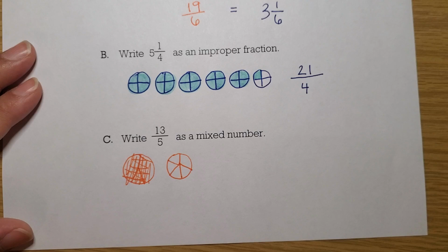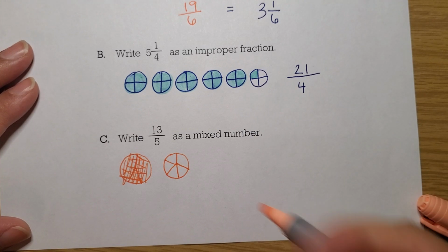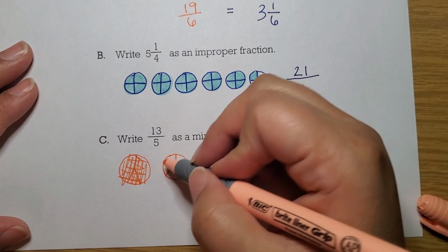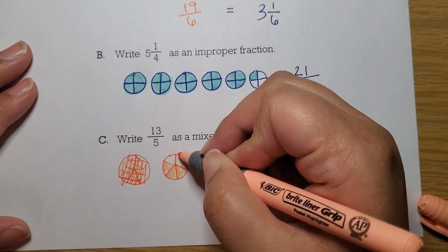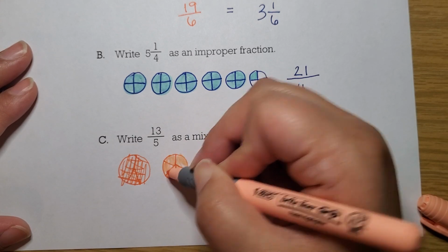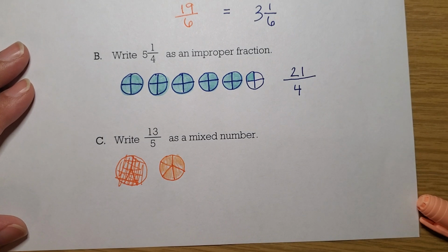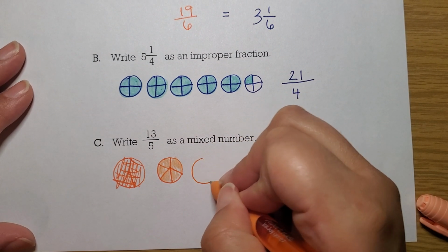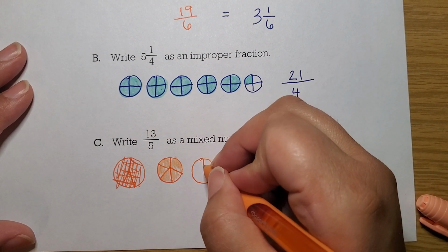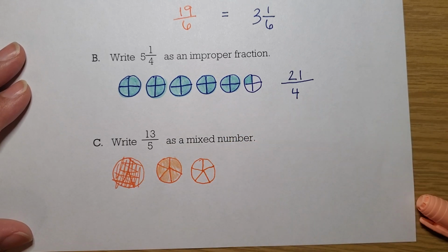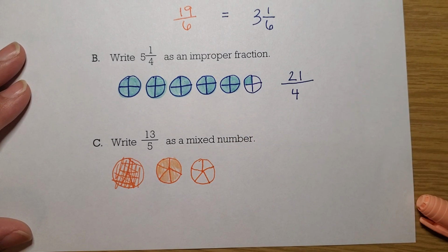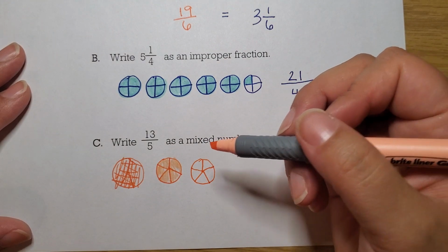So we've got to shade in 13 total pieces. So we've got 1, 2, 3, 4, 5. We haven't gotten to 13 yet, so we're going to draw another shape, split it up into 5 pieces. That's better, right? And we're going to keep counting till we get to 13.